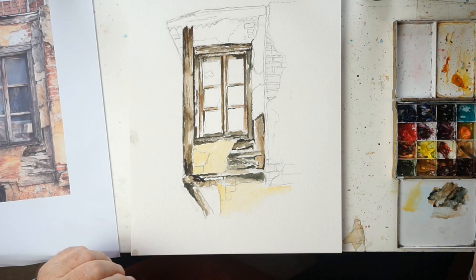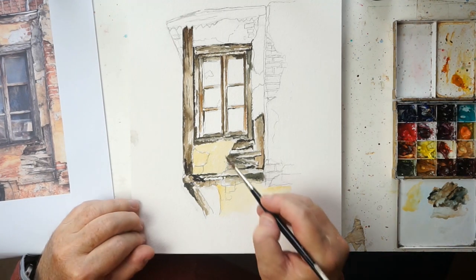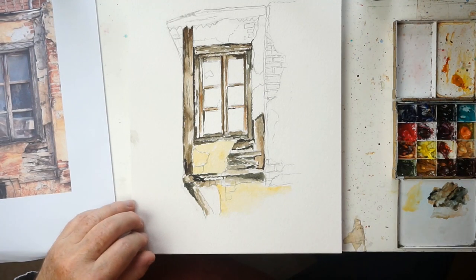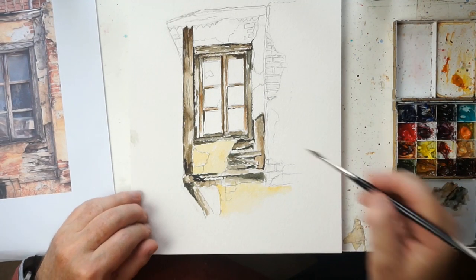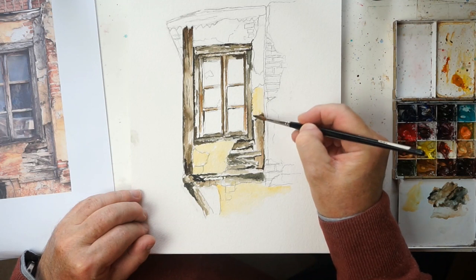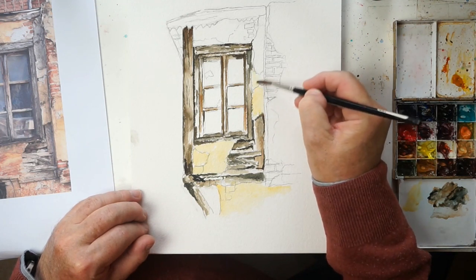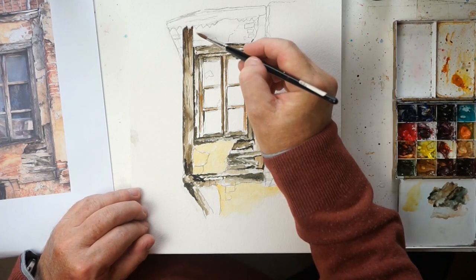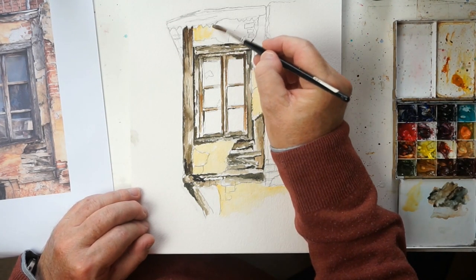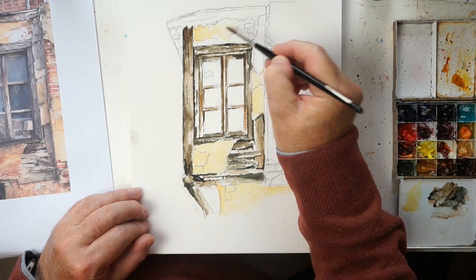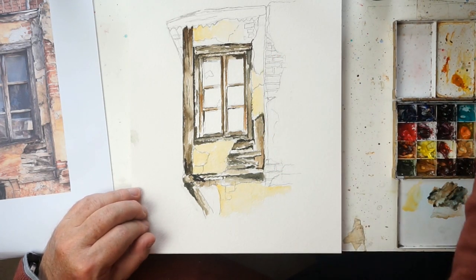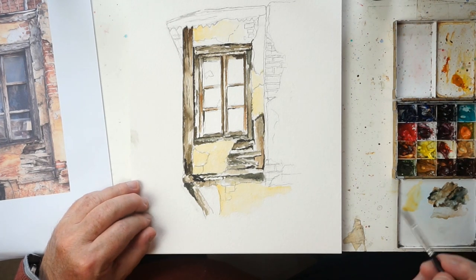So what I'm doing at the moment is using a bit of Naples yellow over the areas which are concrete and plaster, just to give myself a base coat. And to give some of the wall some tone.